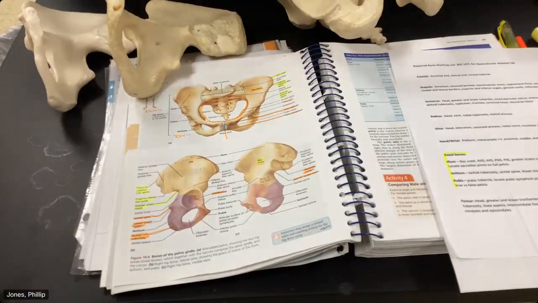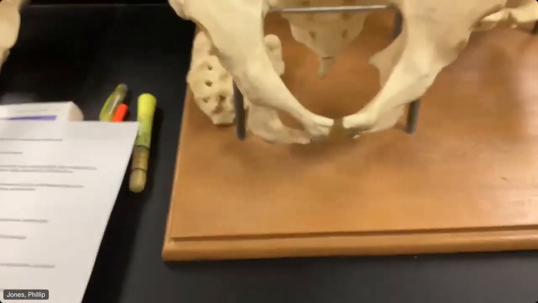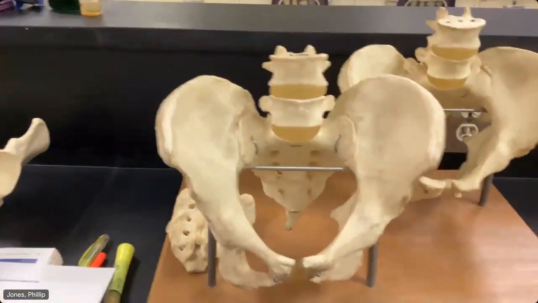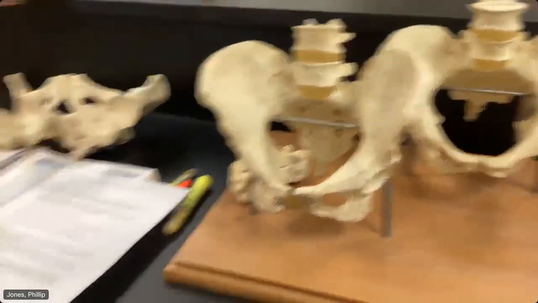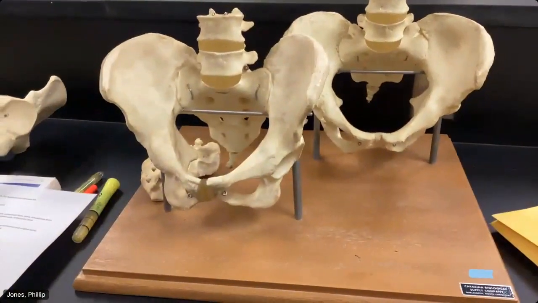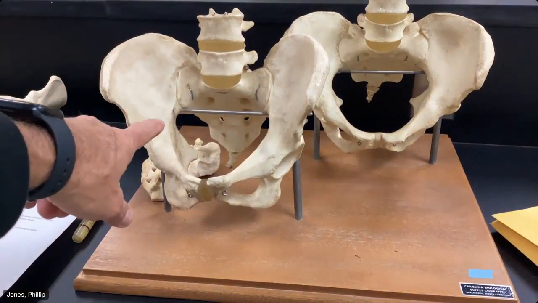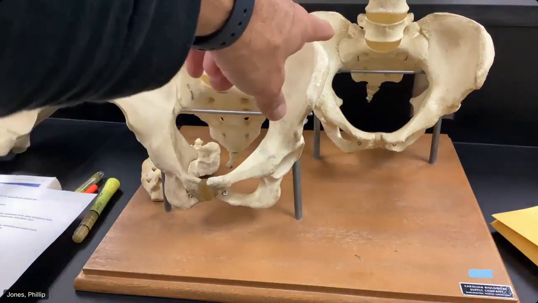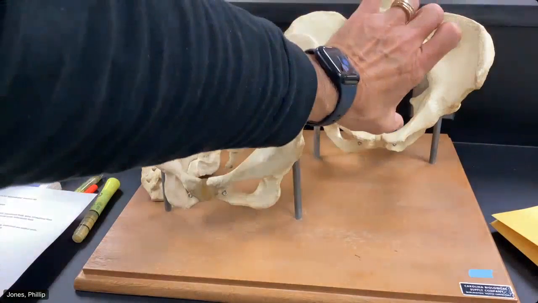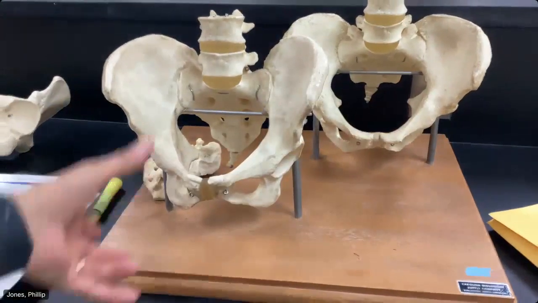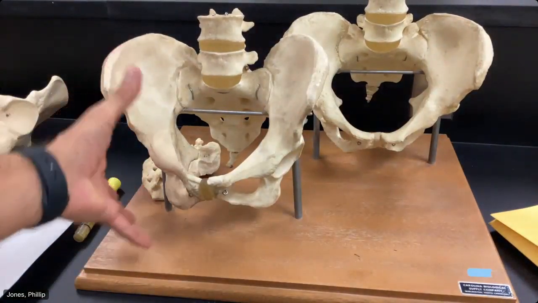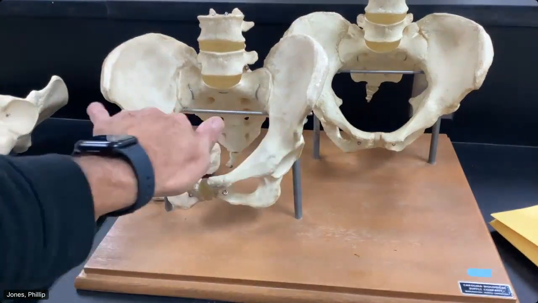I just wanted to once again show you that. So when you go to open lab or whatever, you want to take a look at it. And once again, maybe I'll go on. Male, female. This is wider and shorter this way. This is going to be longer this way, narrower this way.